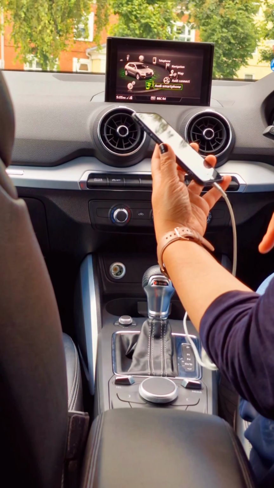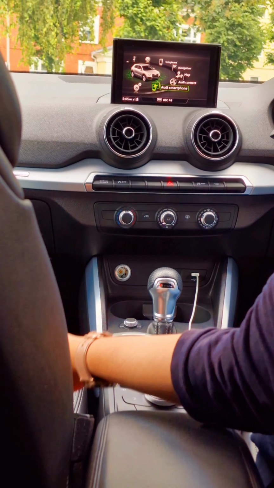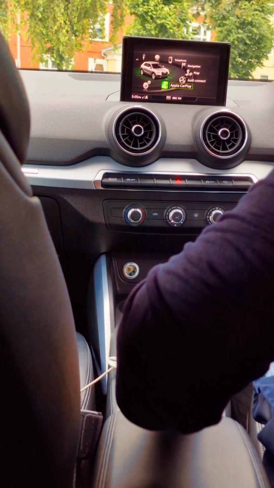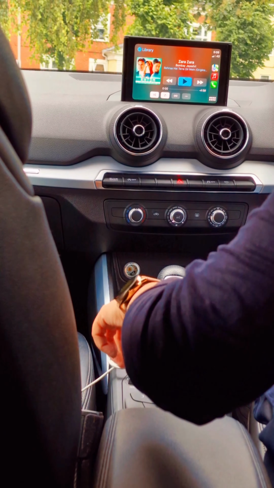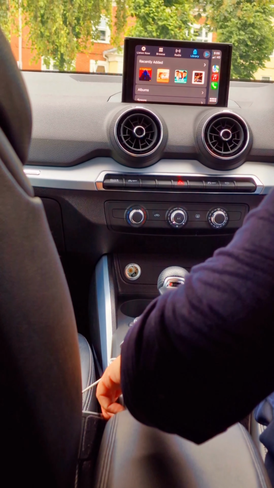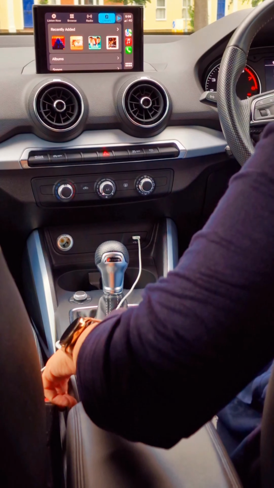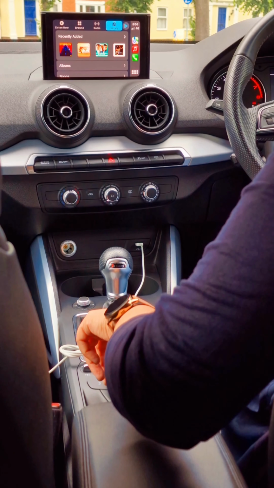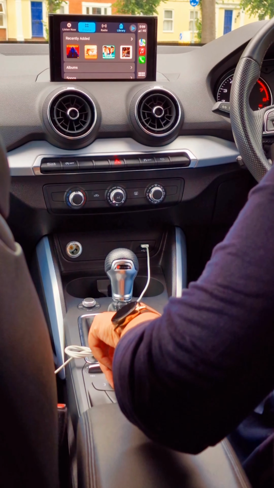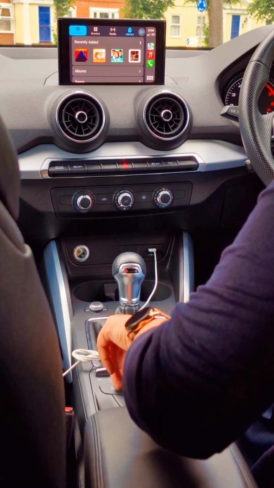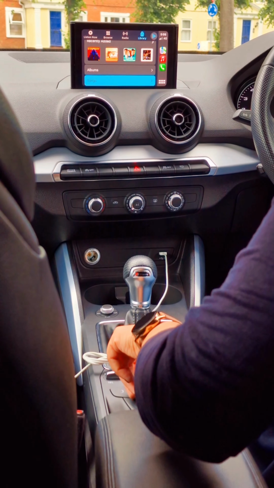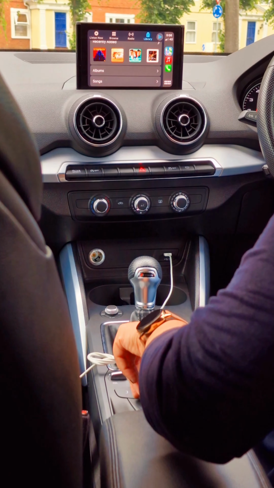And now if I choose the CarPlay options, we can access the various functions like the navigation or the entertainment system. So you have the telephone options, music, navigation, etc.